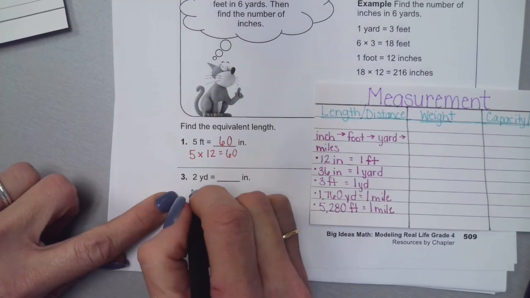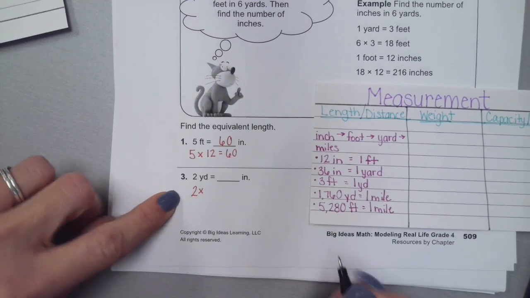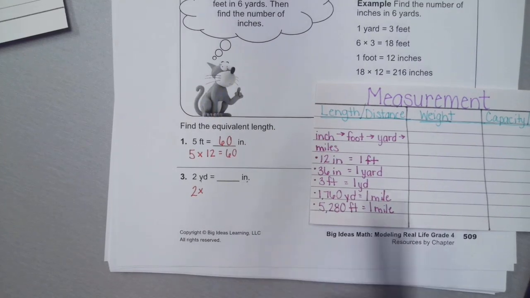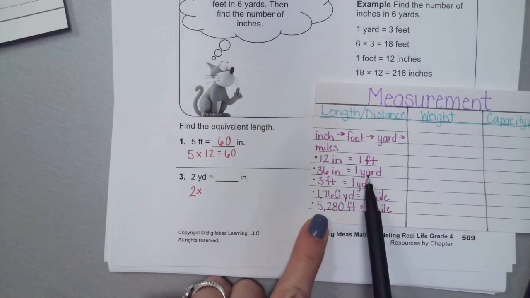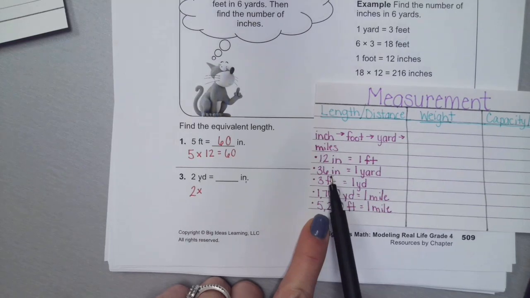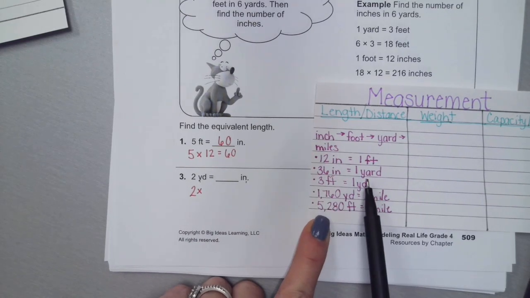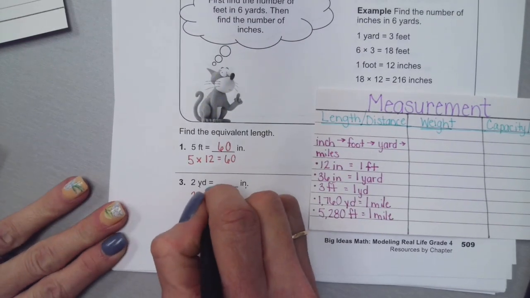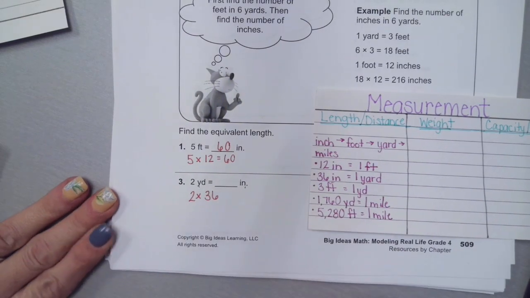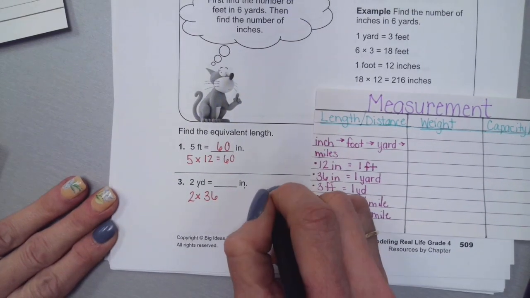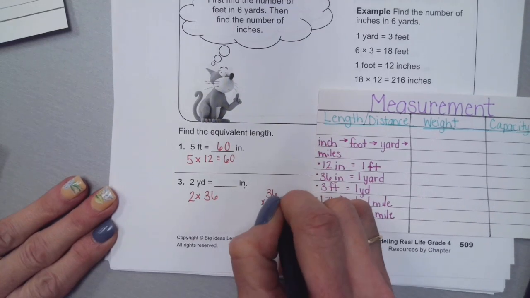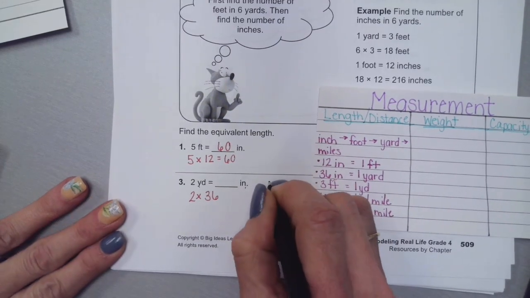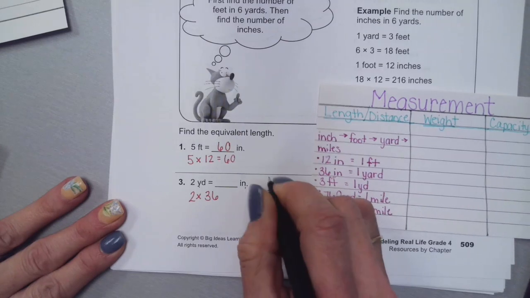Okay? 2 yards. And I'm going from yards to inches. So, yards and inches. How many inches are in a yard? 36. So I would multiply 2 times 36. 6 times 2 is 12.